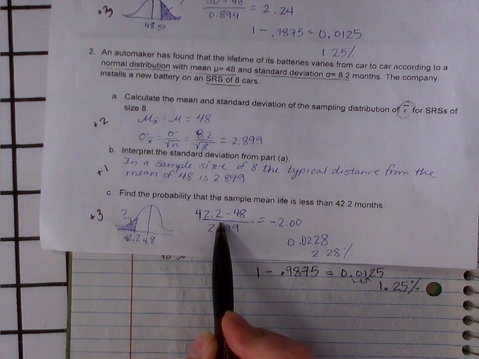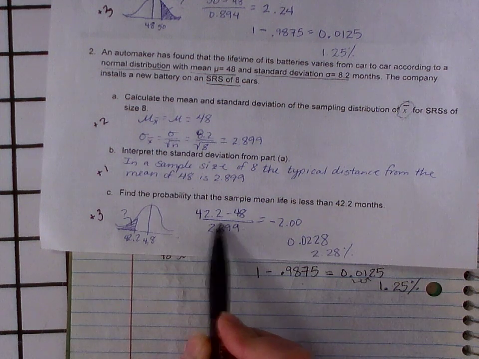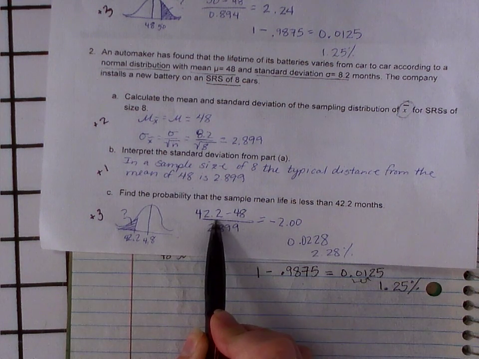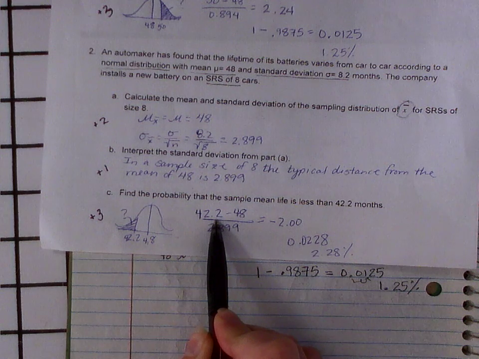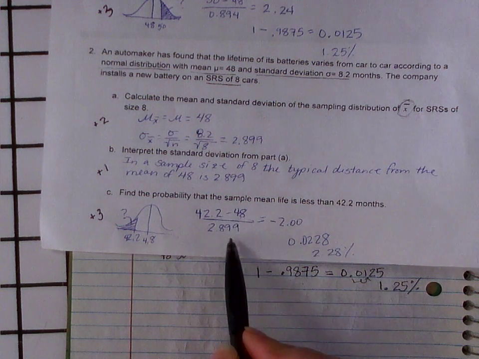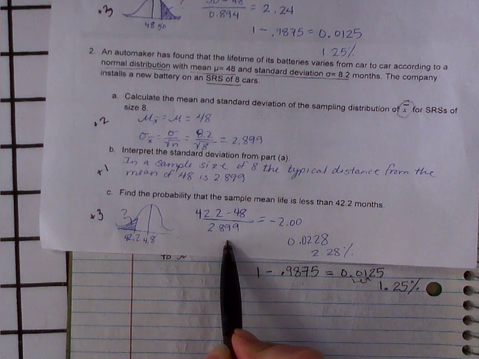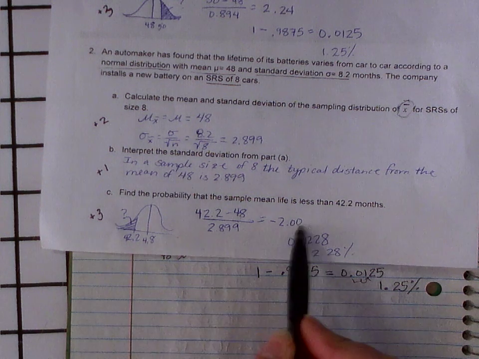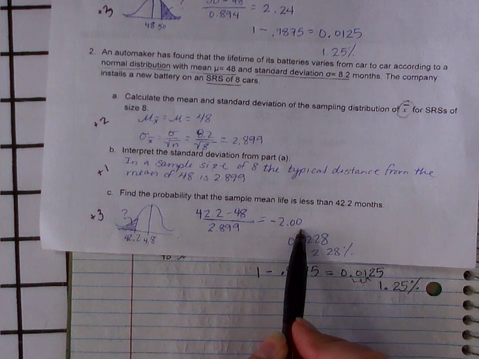Okay. Finding my z-score so I can find a probability. I'm going to take the statistic I'm interested in, 42.2 minus my mean, 48, divided by the standard deviation of 2.899, and that gives me a z-score of -2.